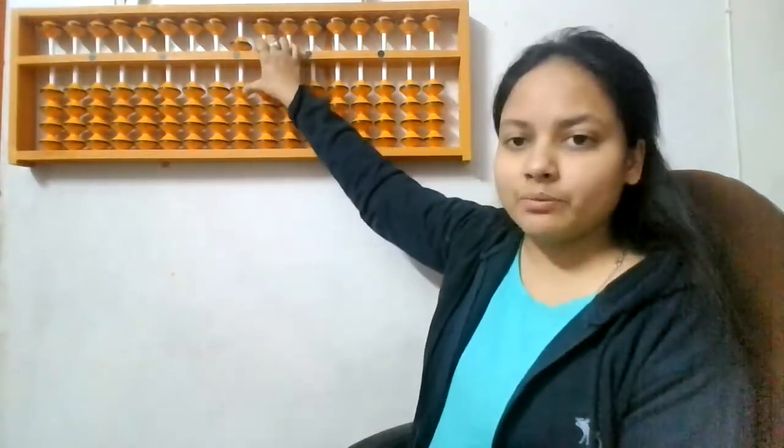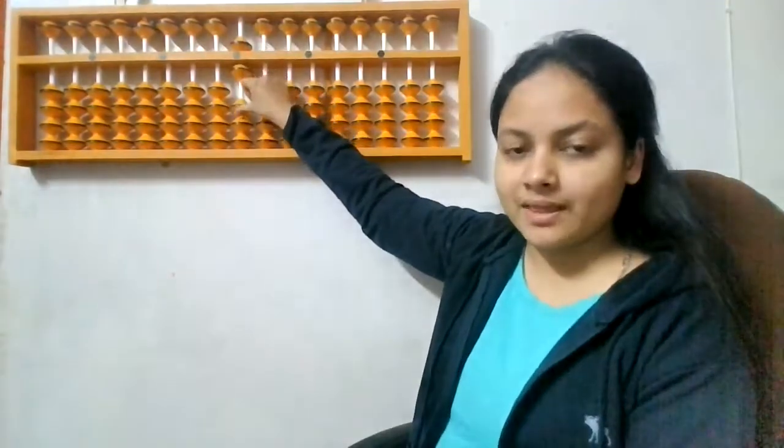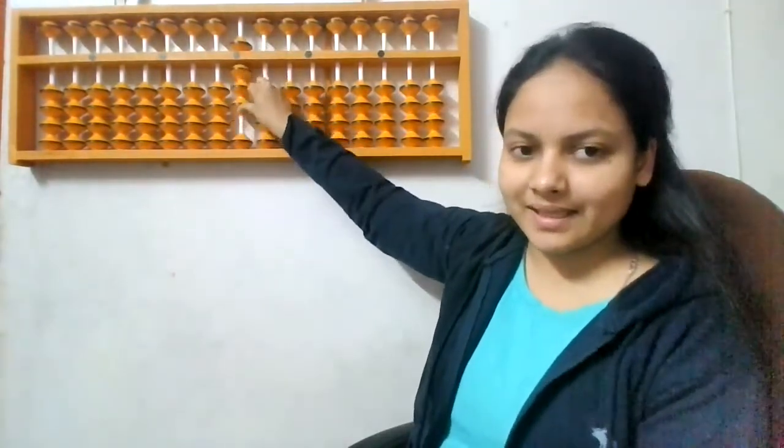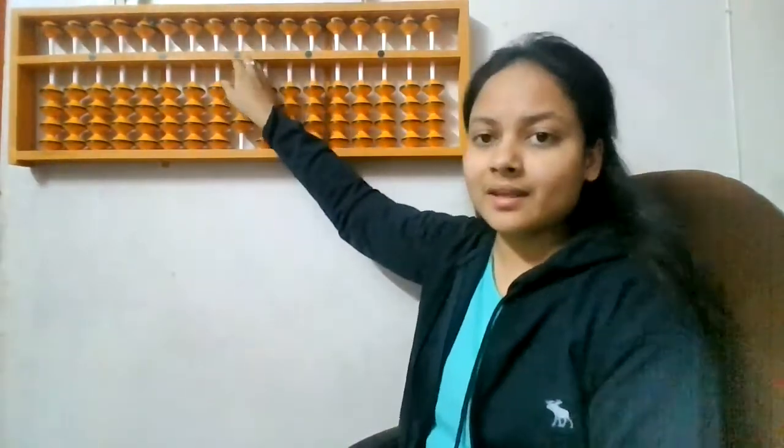How? Look here once again. The top bead is 5. If I'm putting this bead down, then this becomes 5. If I'm putting one more bead up, this becomes 6. 5 and 1, 6. Now 7, 8 and 9. Now you have understood how to read the abacus.